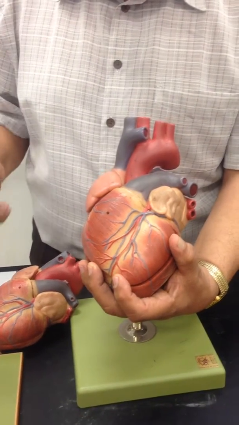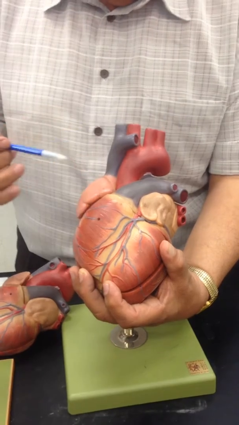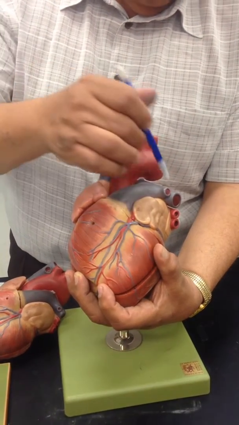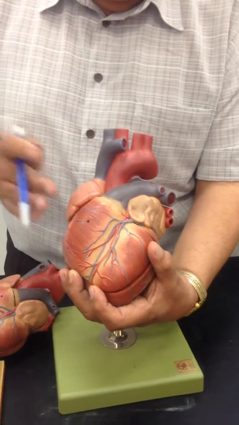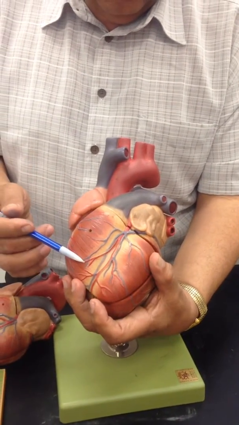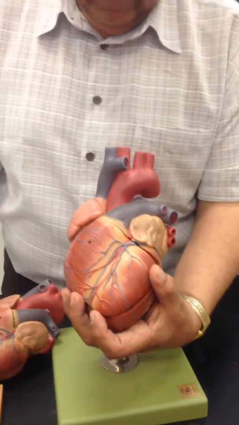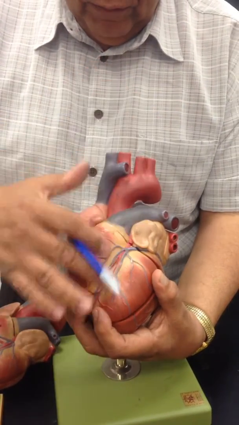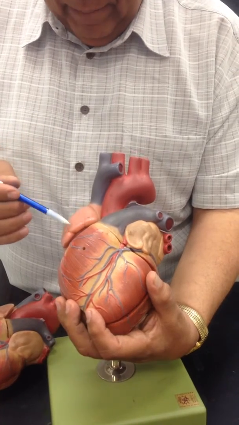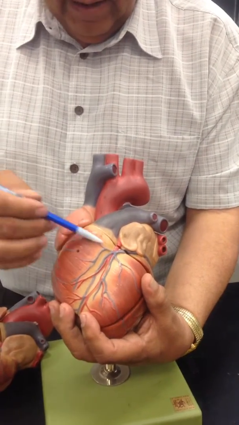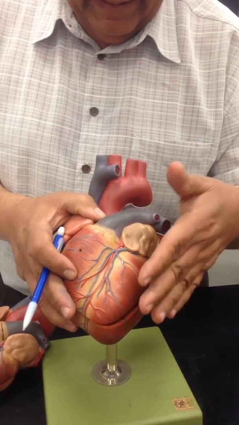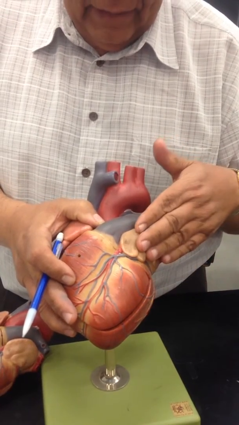The heart is made of 4 chambers from a front view. The upper 2 chambers are the right atrium and the left atrium. The lower 2 chambers are the right ventricle and the left ventricle. From a front view, most of the front is made mainly by the right atrium and the right ventricle, and the lateral most part by the left ventricle and the left atrium.